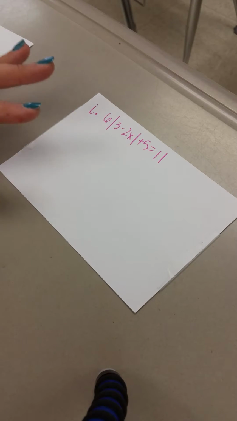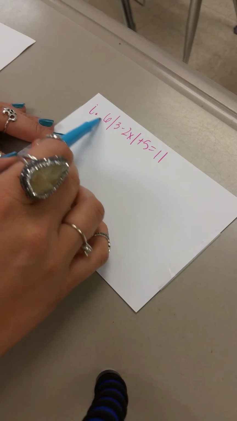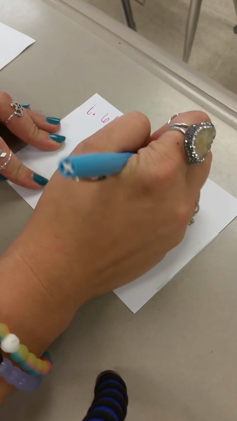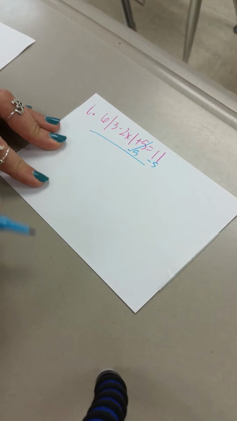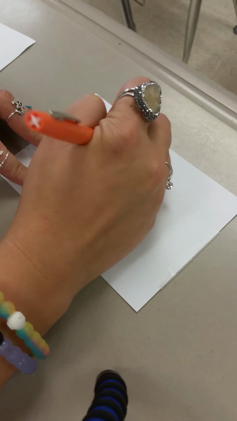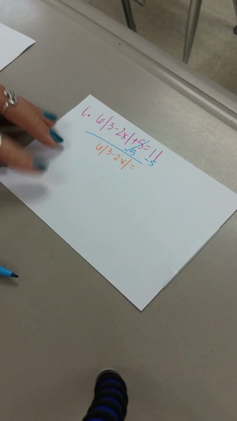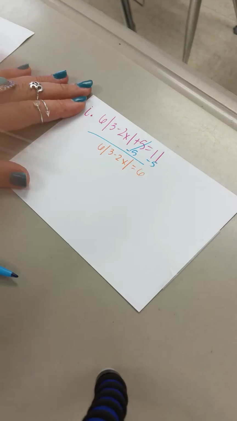All right, I is an iotato. Again, our absolute value is not alone, so we don't divide first. We have to get rid of this 5. So we're going to subtract 5 from both sides. And that gives us 6 times the absolute value of 3 minus 2x equals 6.